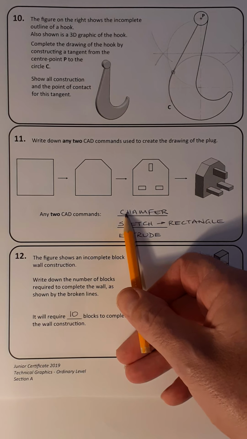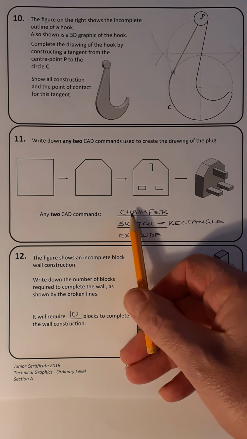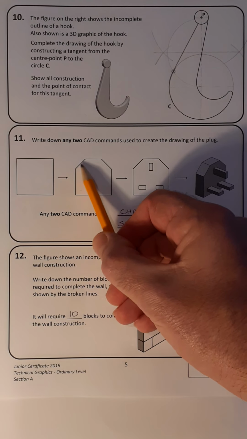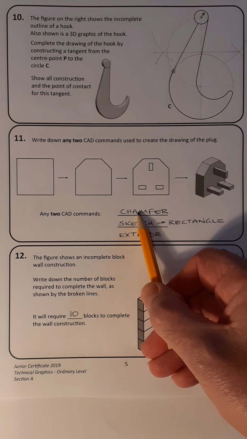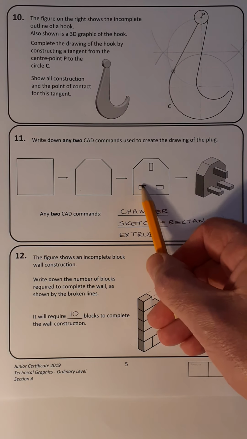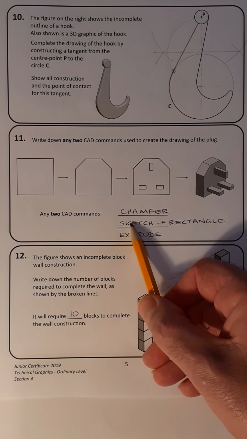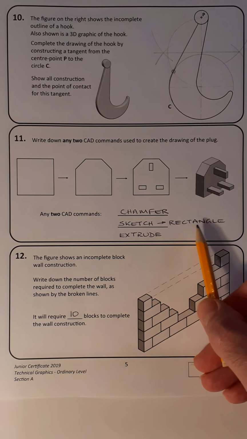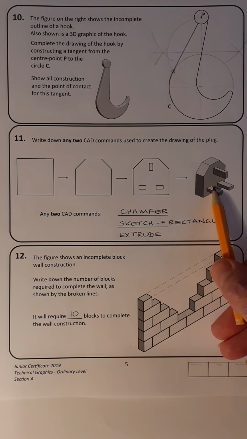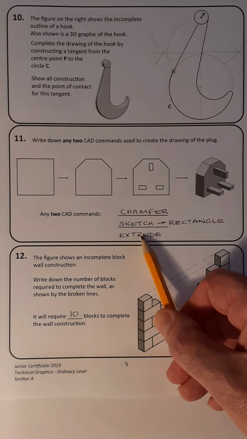This here is new. So the CAD commands that we look at are SolidWorks. So if you look at the difference between that square and here, the corners are knocked off it. So that command is called chamfer. If you look at the difference between this sketch here and this sketch here, you have 3 rectangles drawn in there. So the command is sketch rectangle. And if you look at here, this is a 2D drawing and this is a 3D. So this is what's called extrude.